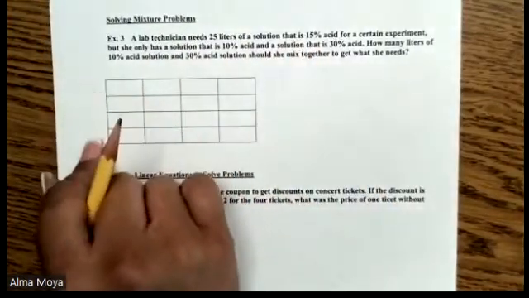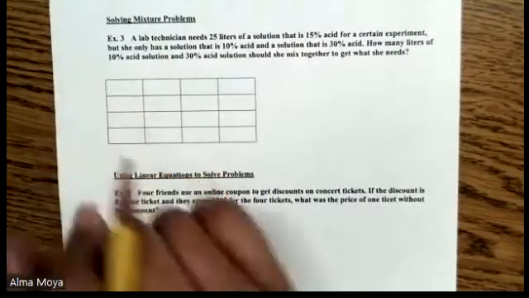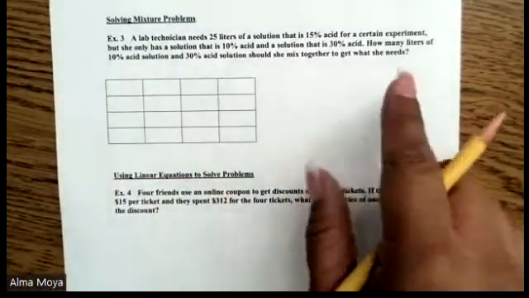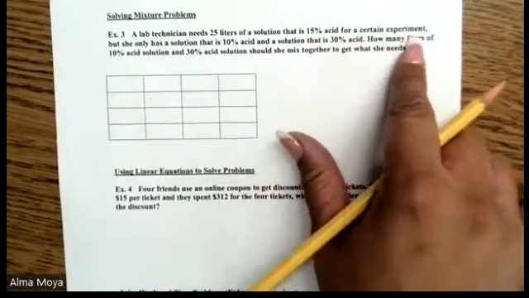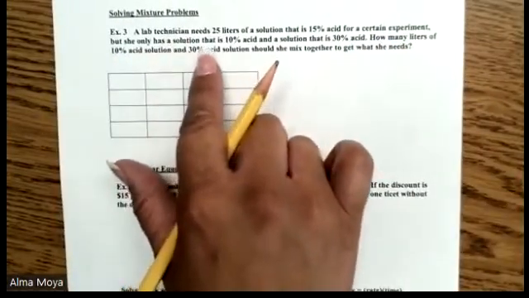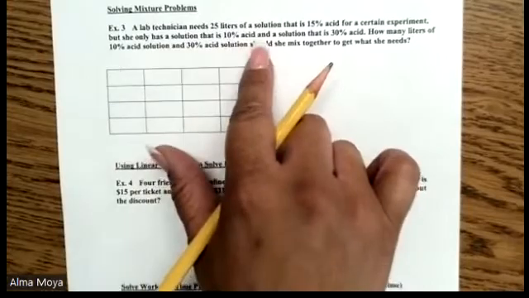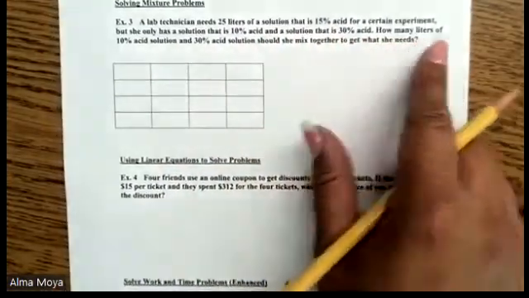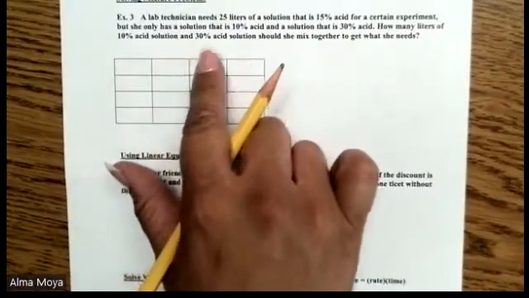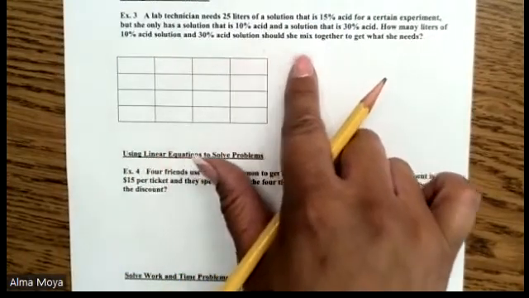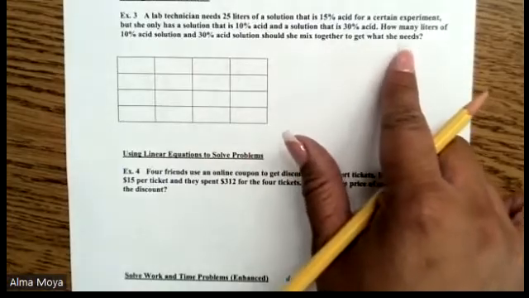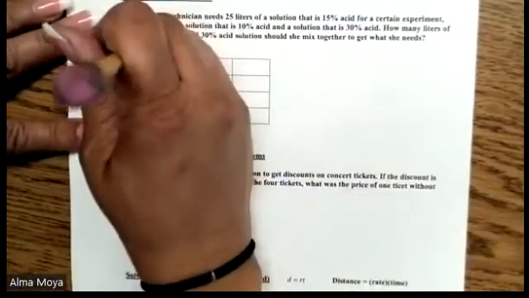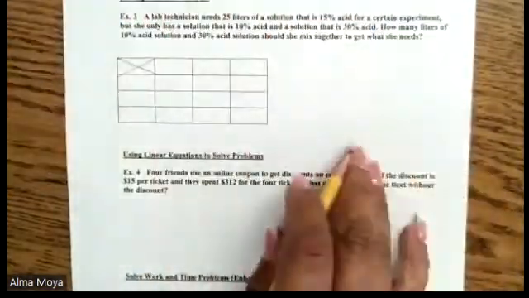On one side of this, I'm going to put the percentage of all the acids for a certain experiment. But she only has a solution that is 10% acid and a solution that is 30% acid. How many liters of the 10% acid solution and 30% acid solution should she mix together to get what she needs? So right here, I'm not going to put anything in this column.